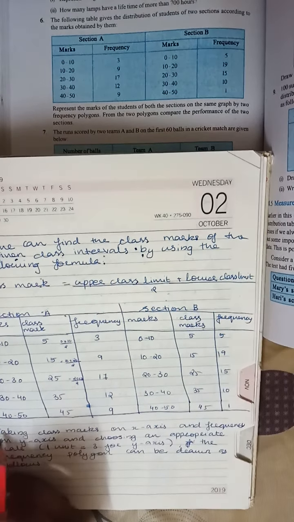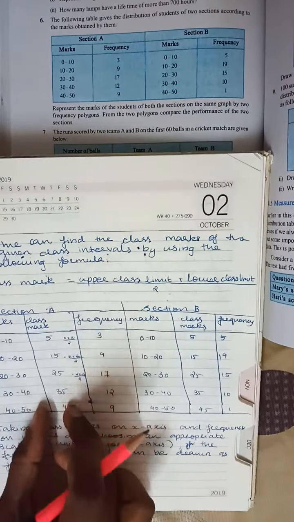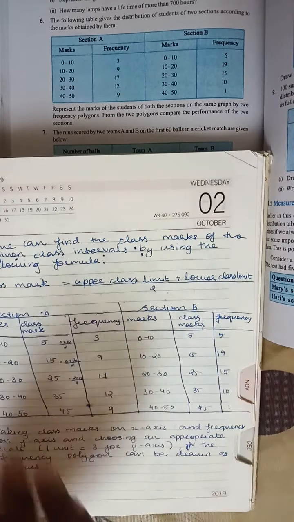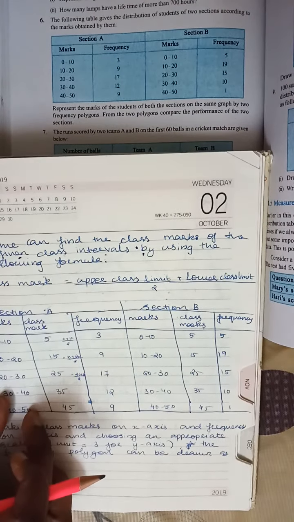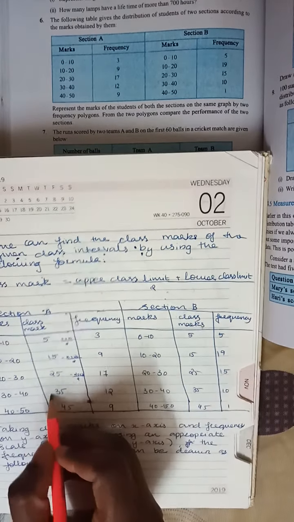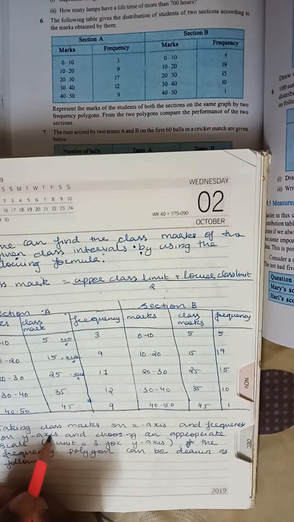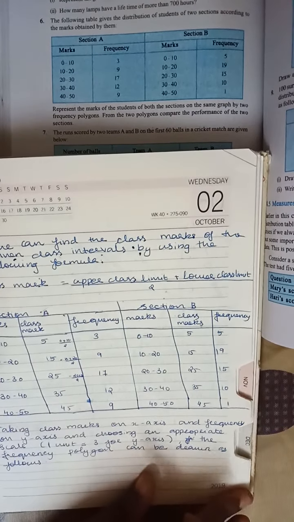So next we can write here, taking class marks on the x-axis. So these class marks we can take on the x-axis. We have to draw the frequency polygon. That is why I wrote the class mark. So this one we can take on the x-axis and this frequency we can take on the y-axis. This is written here. So we can draw the frequency polygon by using this method.